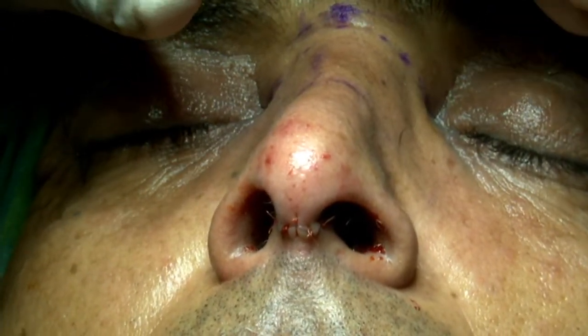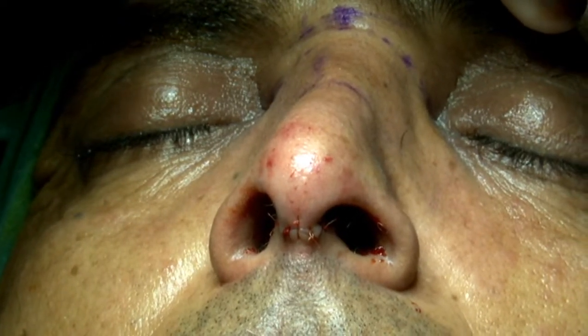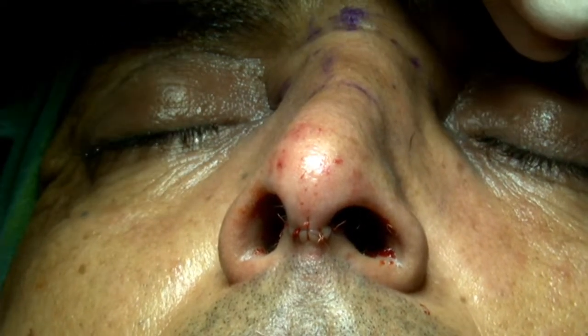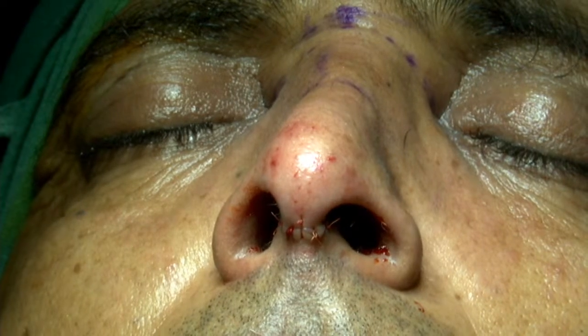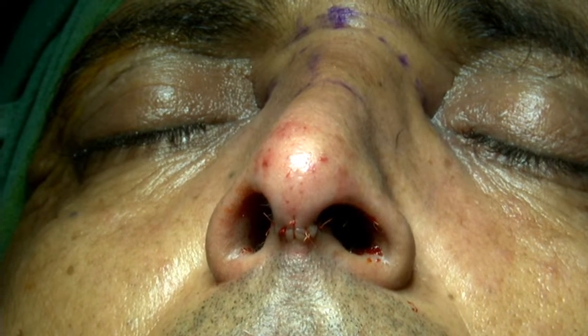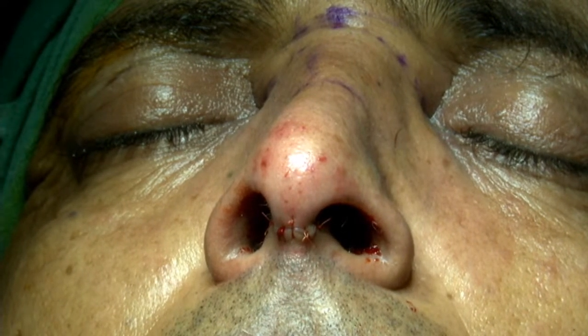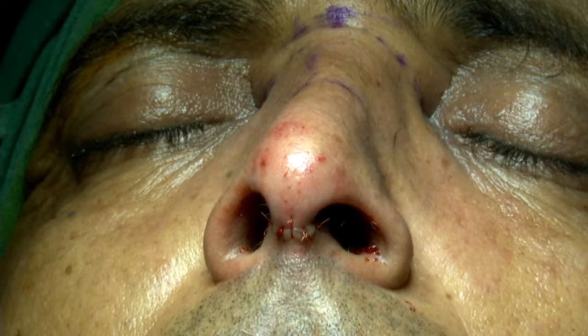So that is our previous. Bring this here. So we have this bump now. Now the bump is gone and the nose is rotated superiorly. The nose is rotated and we decrease this columellar show also.